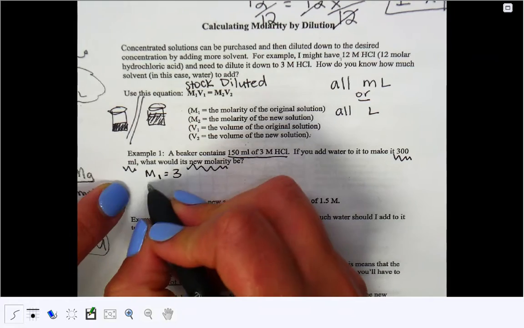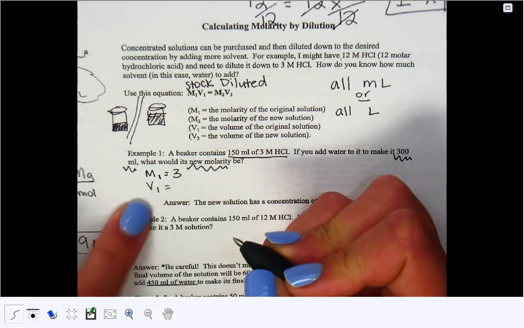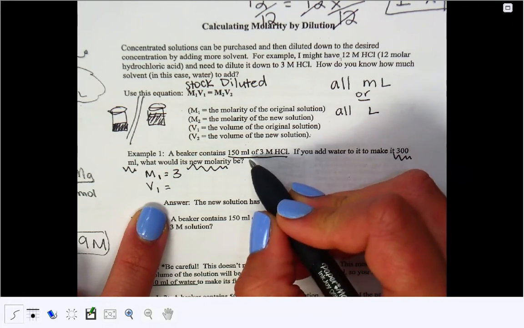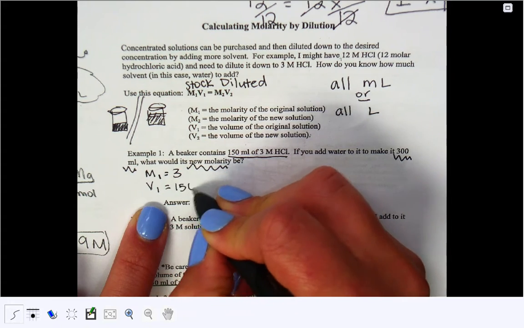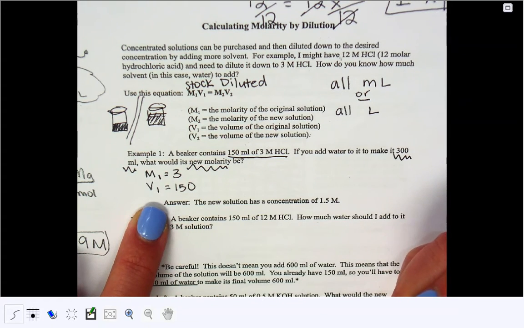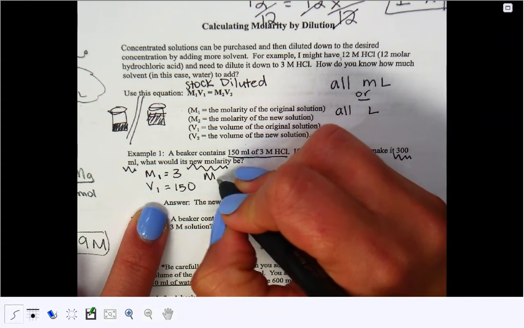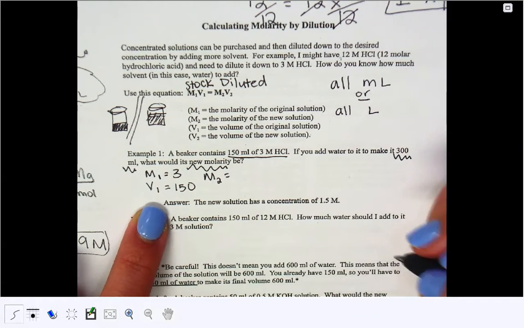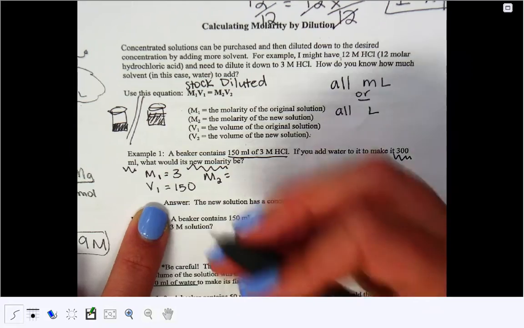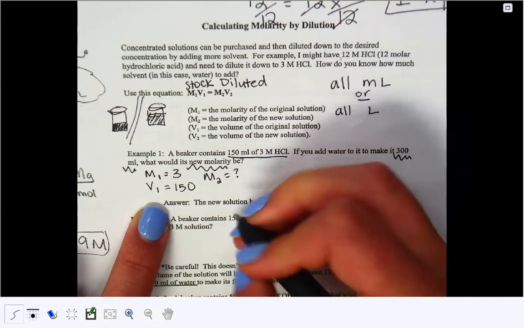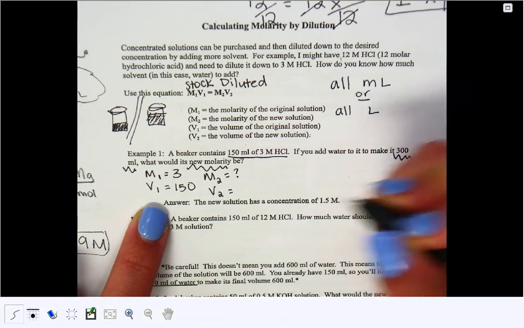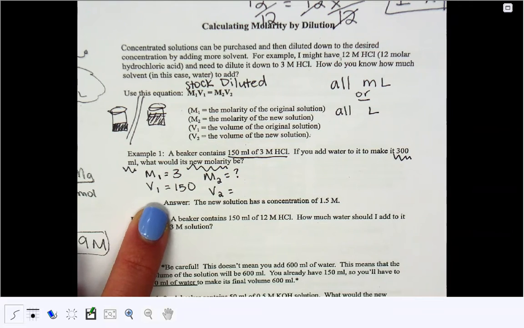All right. Our volume 1 is going to be the 150 milliliters. So we're going to go ahead and write 150. Okay. Molarity 2. Do we know what molarity 2 is? No, that's what we're solving for. So let's go ahead and put a question mark. Volume 2. What is volume 2? What is that final volume?